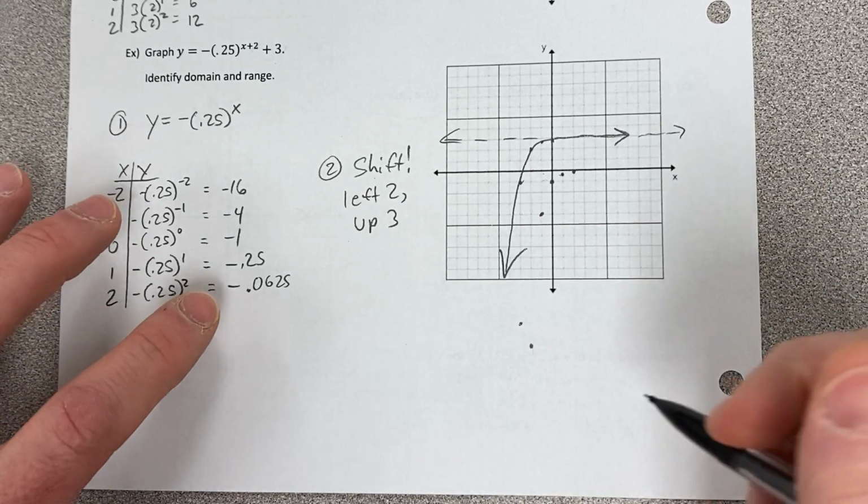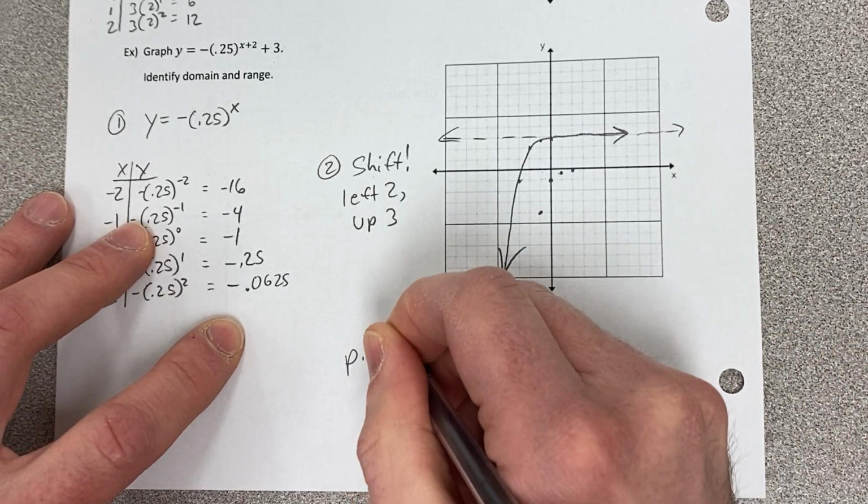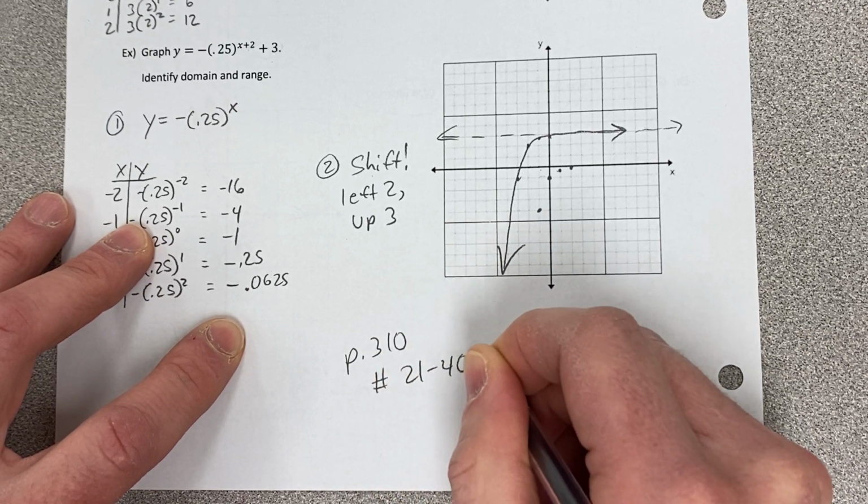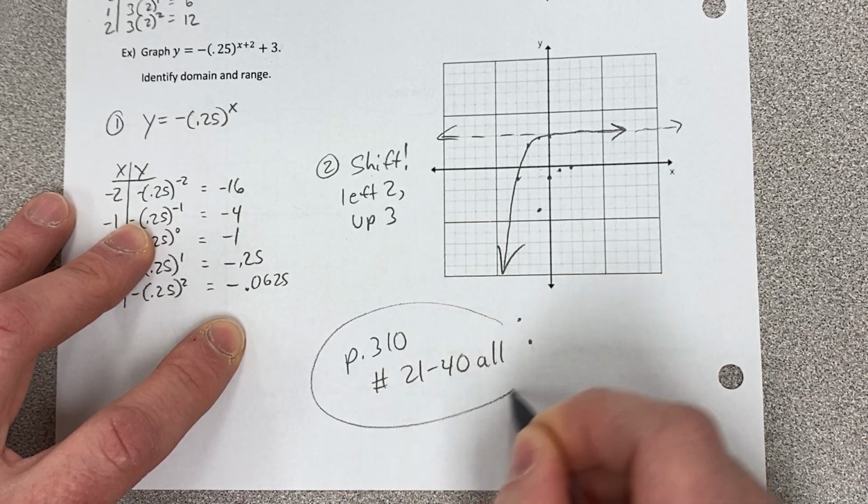All right, I hope this kind of makes sense. I hope you explored with Desmos a little bit. The practice for this is page 310, numbers 21 through 40, all. And I probably owe you some graph paper.